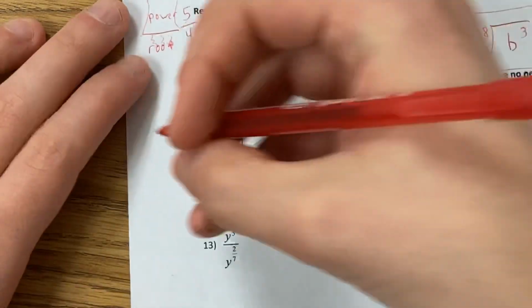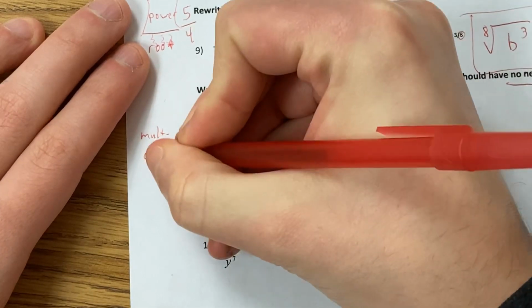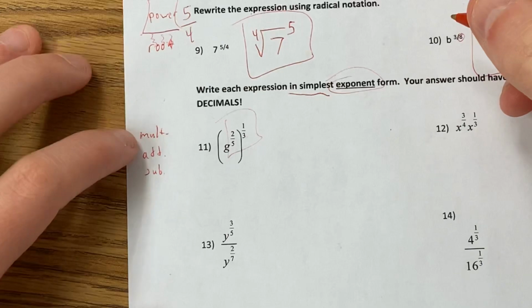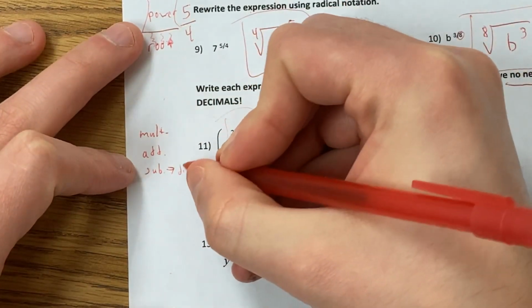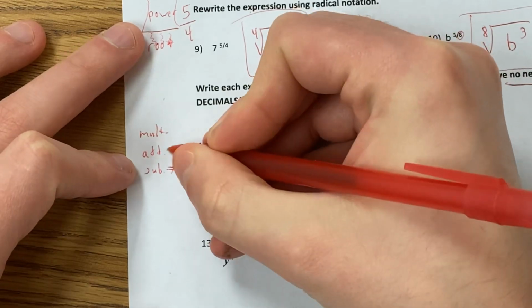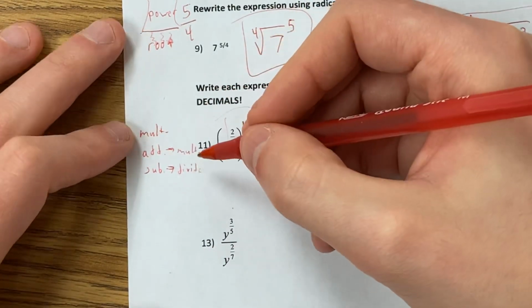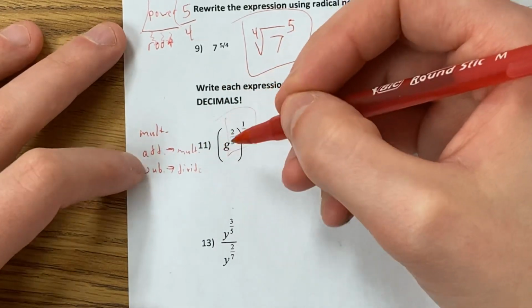There's always going to be 3 things that you could do. Either multiply exponents, add exponents, or subtract exponents. And what you do just depends on what's going on. You subtract exponents when division is going on. You add when there's multiplying going on, and you multiply exponents when neither of those things are happening.